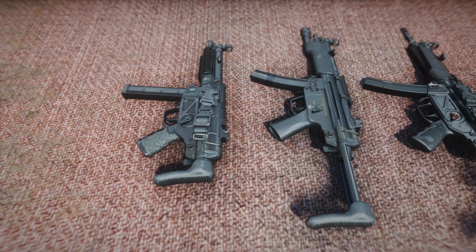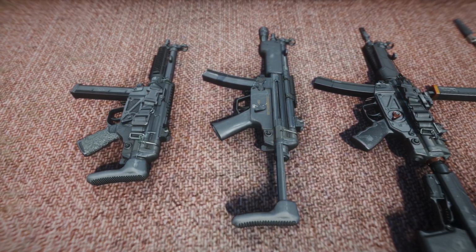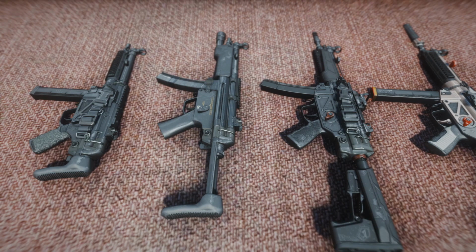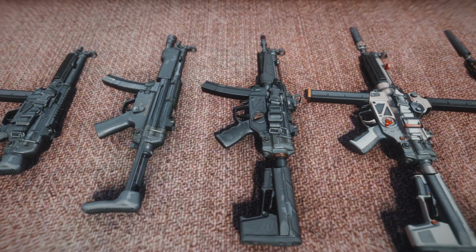Yes, there are a couple of different shooting modes depending on the variant, and the overall customization is nice too. Lots of cool skins again.